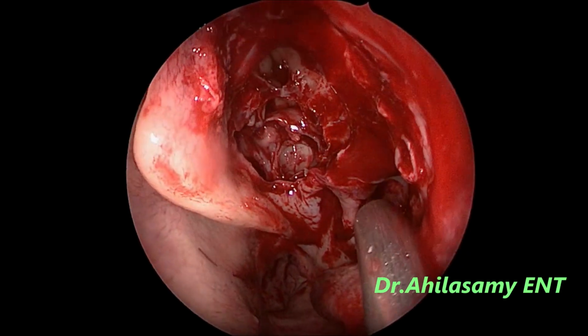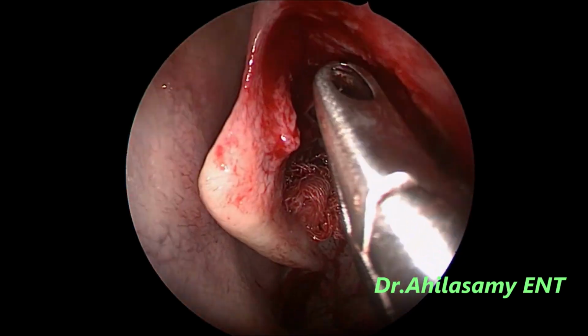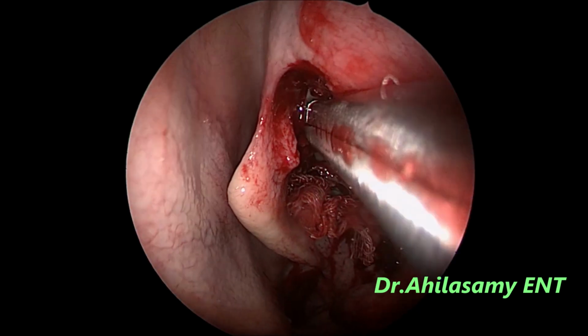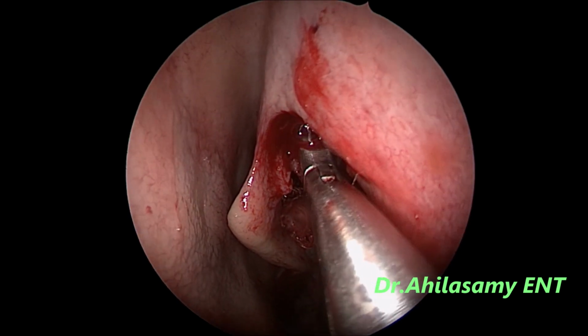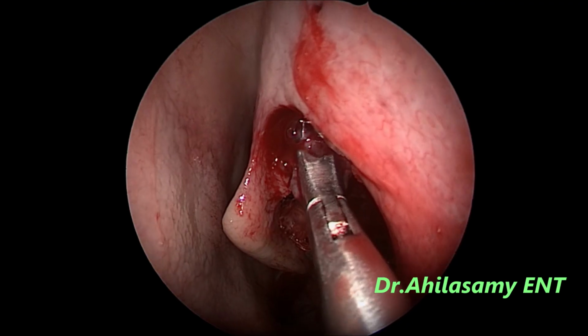Do not destabilize the middle turbinate. It should be rock solid, sticking to the septum. Otherwise, the postoperative result will be bad.